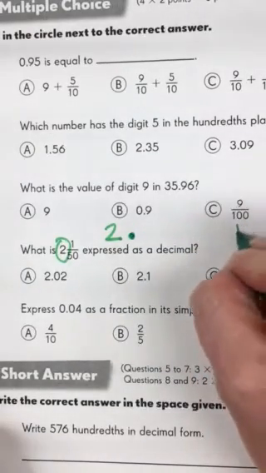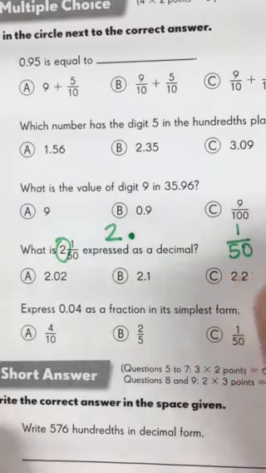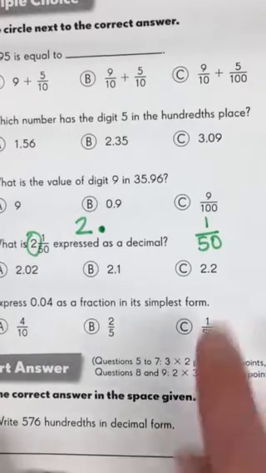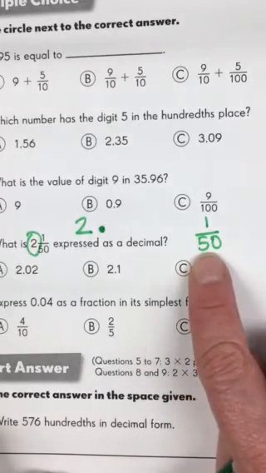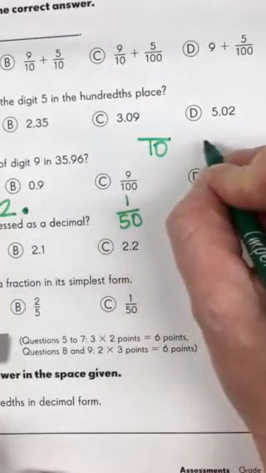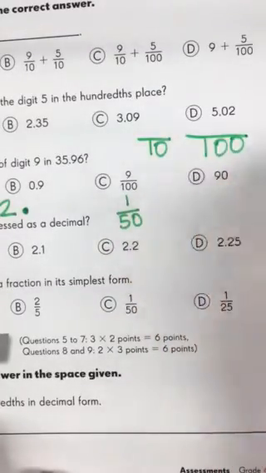Okay, so we've got the 1/50th. And if we're thinking of my great big place value cheat sheet up on the wall, is there such thing as a 50th? No, put on your lisp, because we need to think in terms of tenths and 100ths.